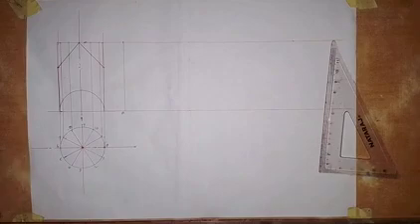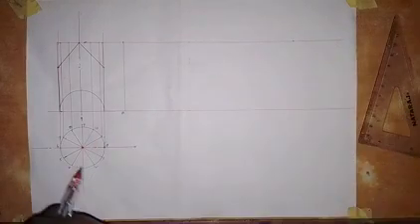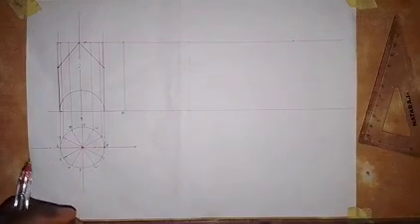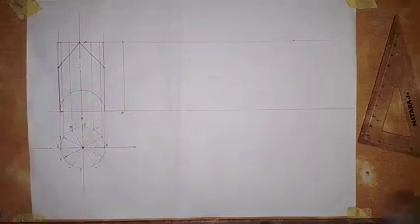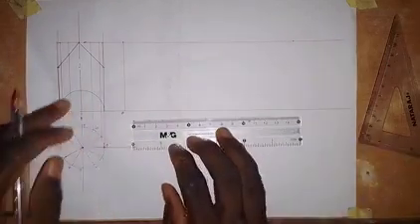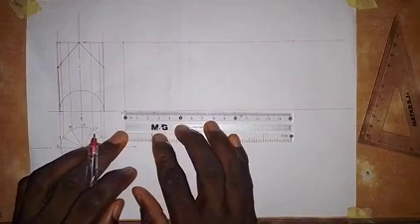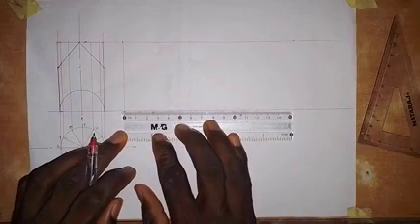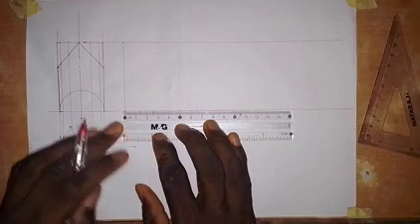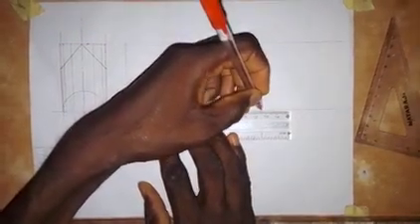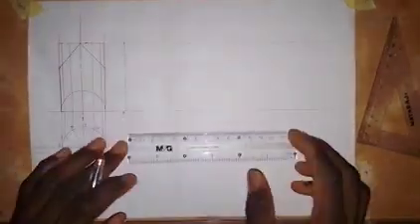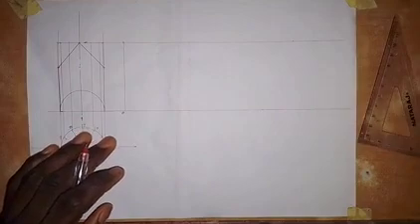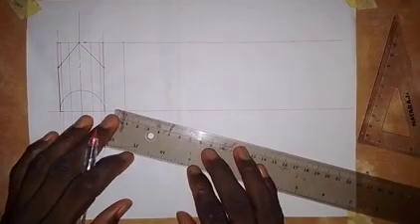The next thing I'm going to do is that I need to take the measurement of the circumference of the circular base of the cylinder. Since the diameter is 40, the circumference will be 126 millimeters. So I just take a measurement of 126. This is 126 millimeters here. So I'm going to divide this 126 millimeters into 12 equal parts. I will pause the video and do that.